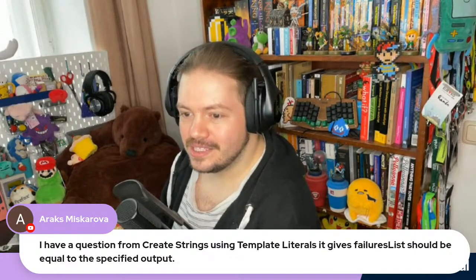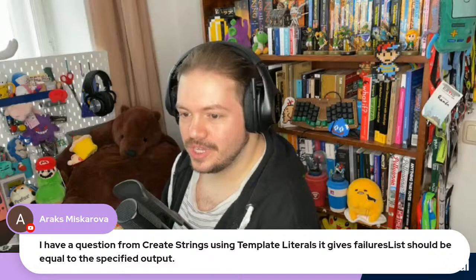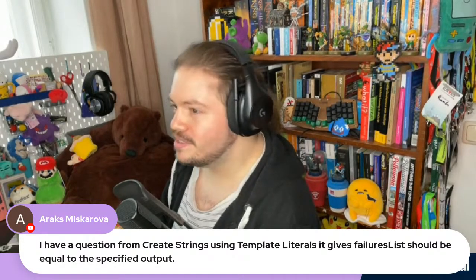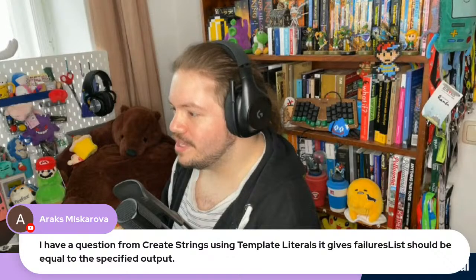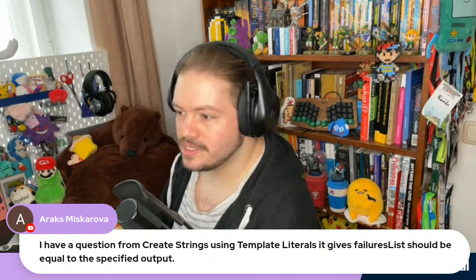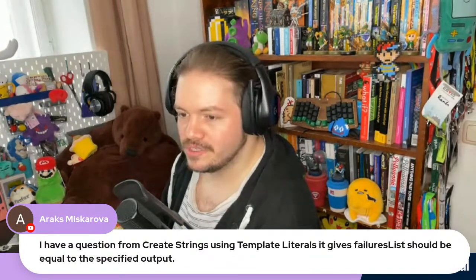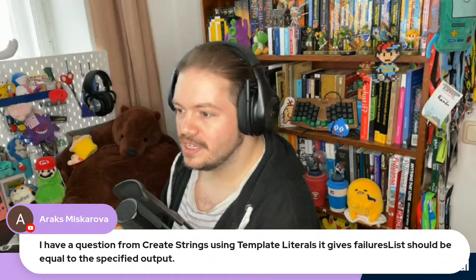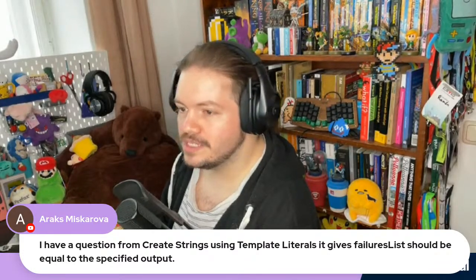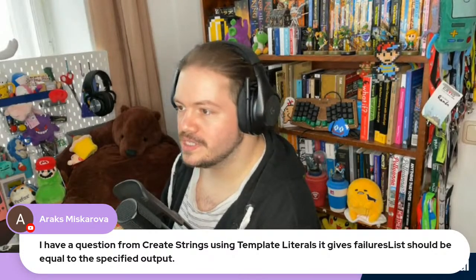So let's go over to ES6, and that's create strings using template literals. Here we go. It gives failures list should be equal to the specified output. Let's do this one together.